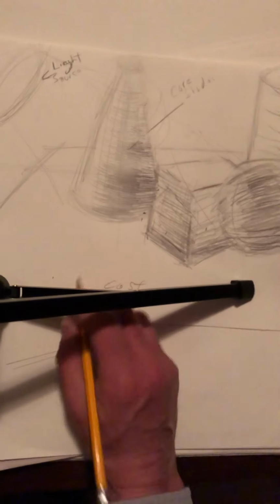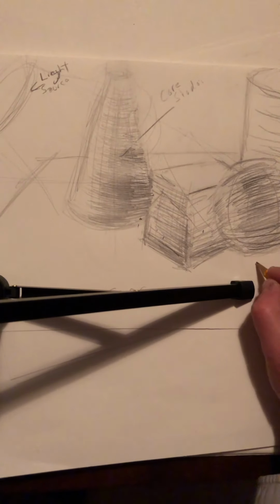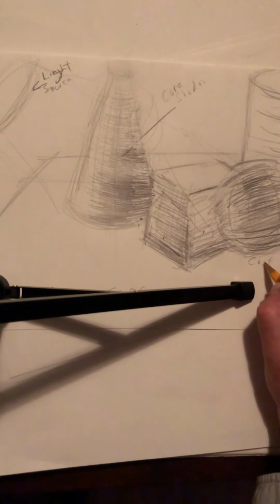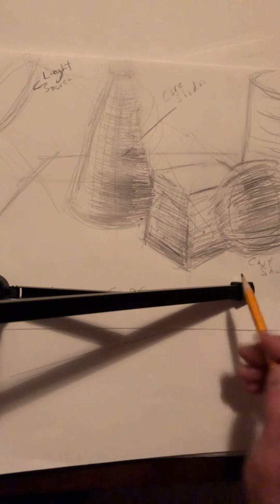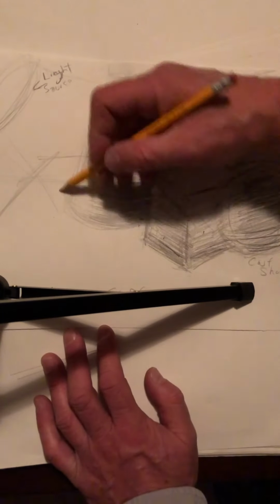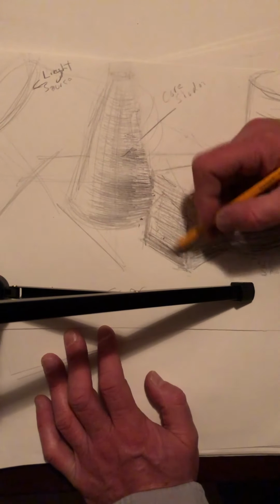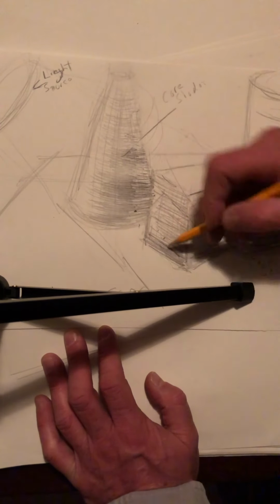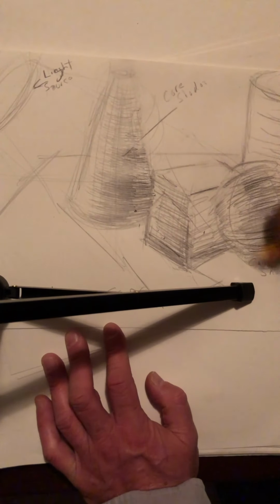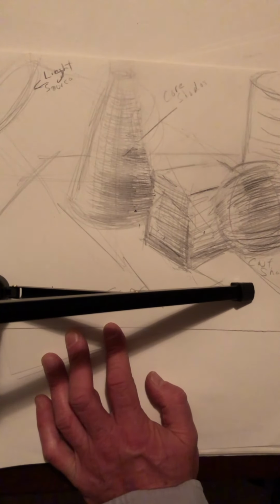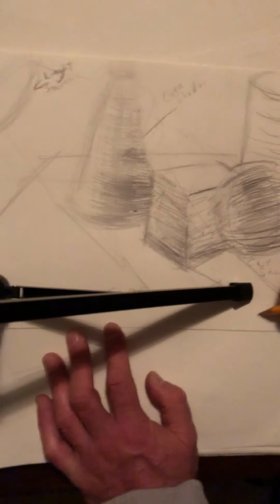Let me put it up here. There. Cast shadow. Cast, like casting a net. Think about where your light source is. And your cast shadow comes in the opposite of that. So this would be over here, and they'd intermingle, right? This one would cast over here, and the ball would cast over here, and the cylinder would cast there, and everything would cast its shape outwards.